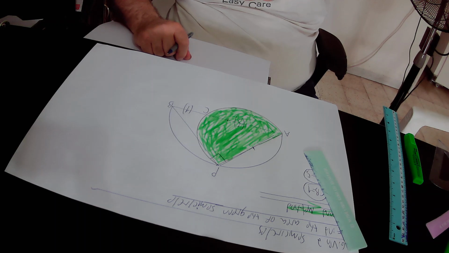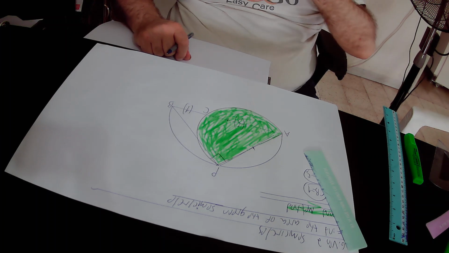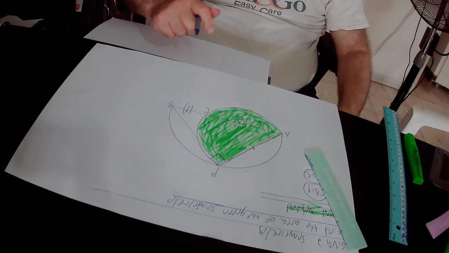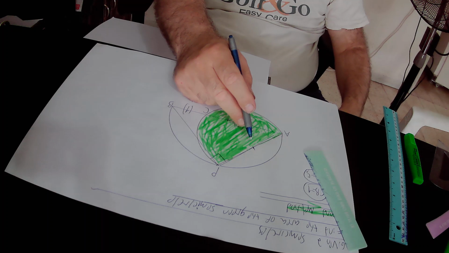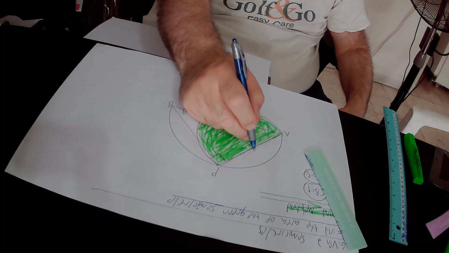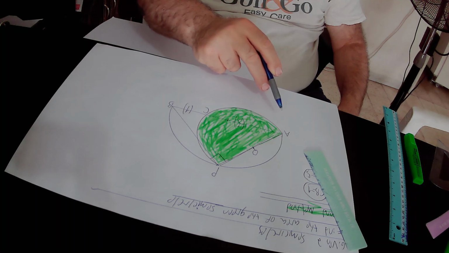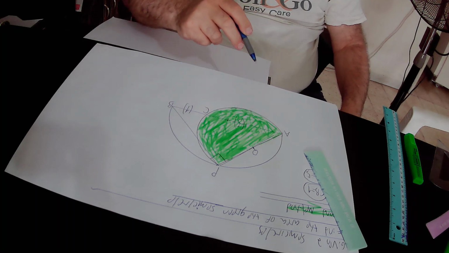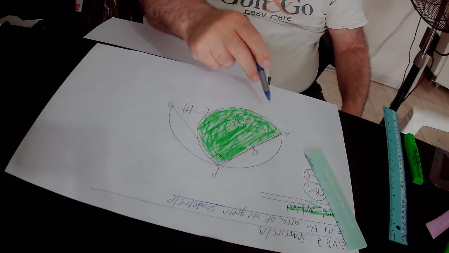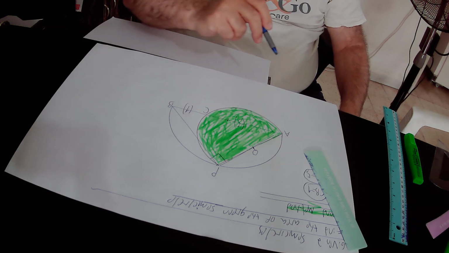And here we also know that the center of any circle or semicircle is located on the diameter of the circle. So here this is point O, that is on the diameter AP, and point O is the center of this green semicircle.